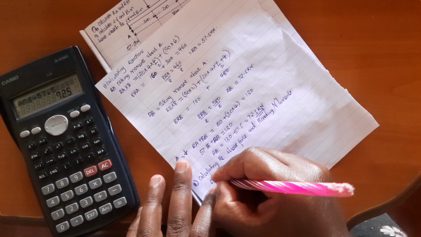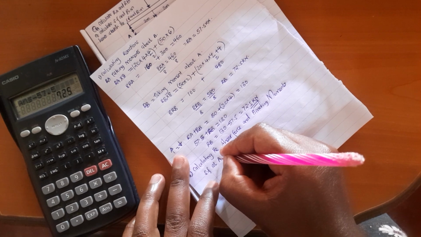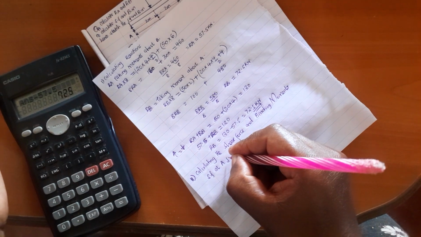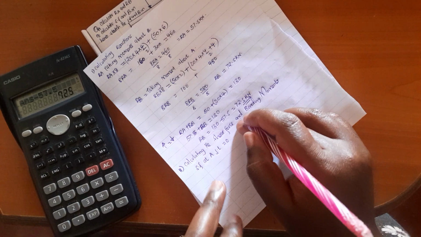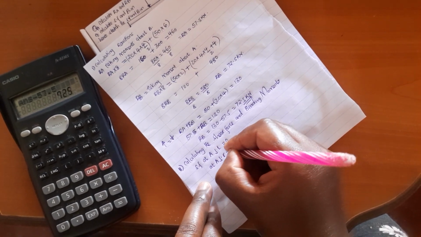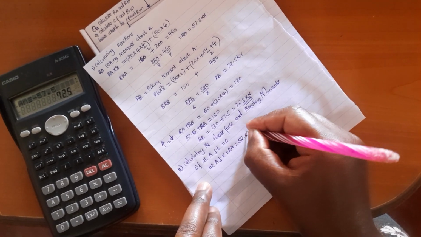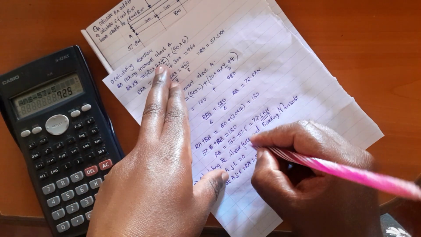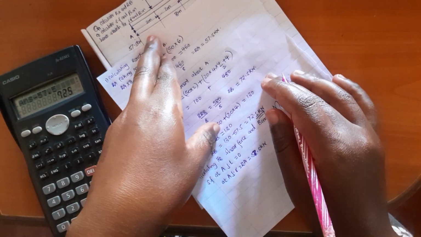So we start with shear force at A, just left, okay, is 0 because we don't have any load at left. And then shear force at A, just right, we have reaction A, which is 57.5 kilonewtons. Sorry, reaction A is 57.5 kilonewton.